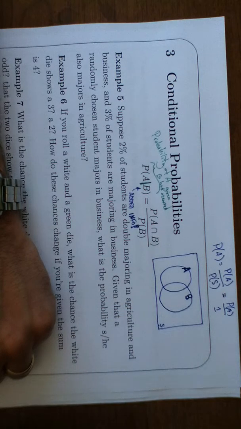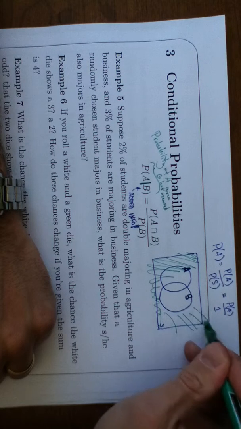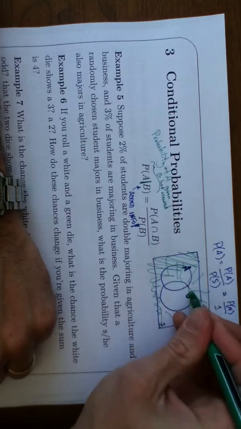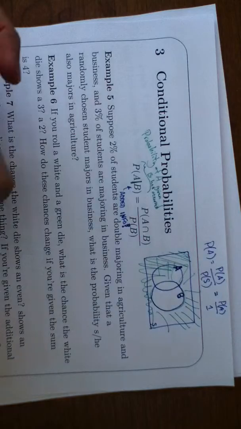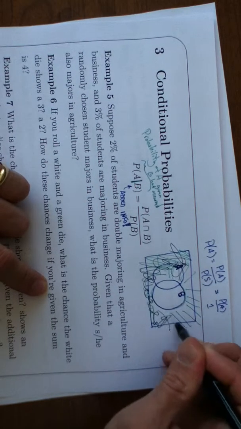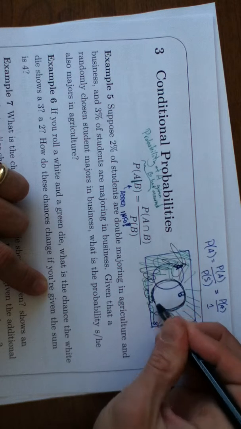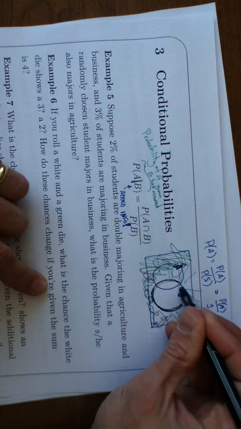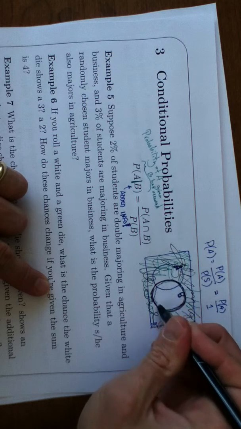Now, if I come along and say, guess what? B has occurred. Now what is the chance of A? Well, if I tell you that B has occurred, I'm just going to throw away all of this stuff, because B is my new sample space. If I tell you B has occurred, then none of this other stuff matters. But the area of it is not 1, so keep that in mind. The area of this new sample space is not 1.